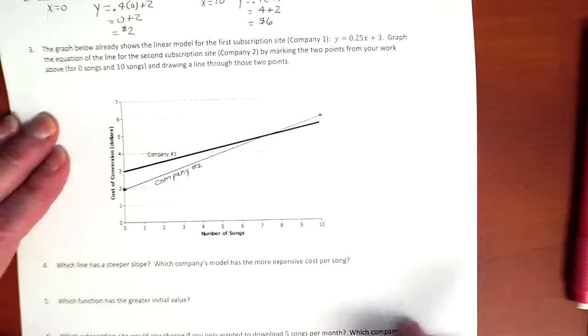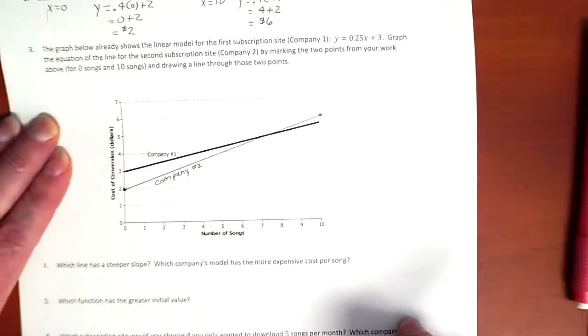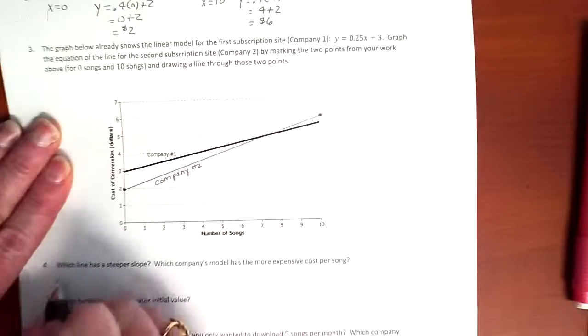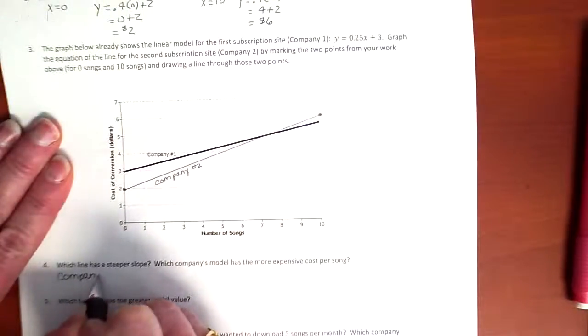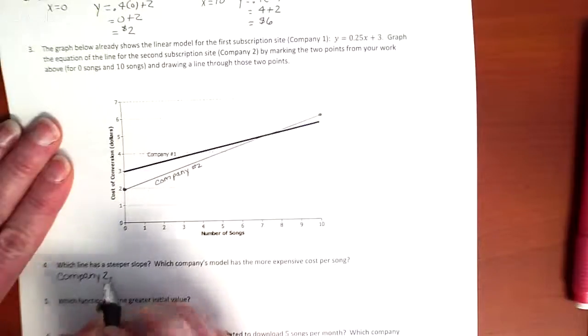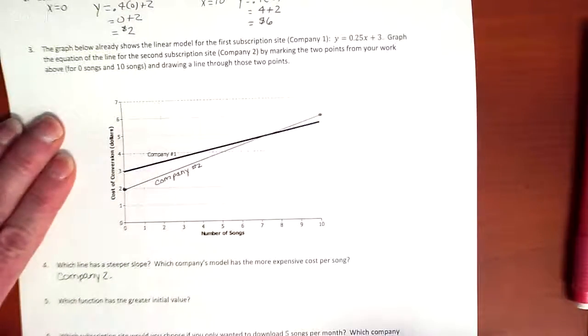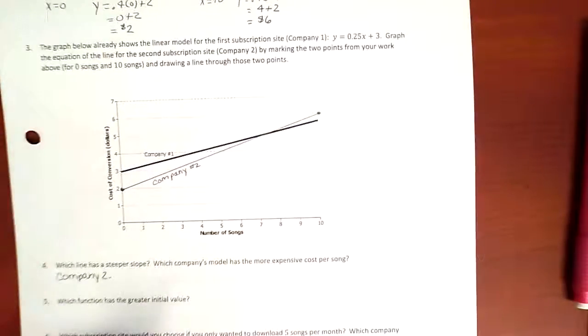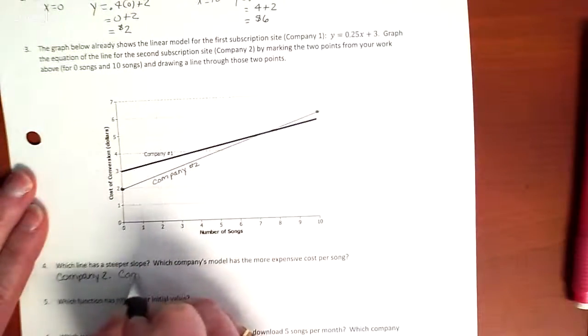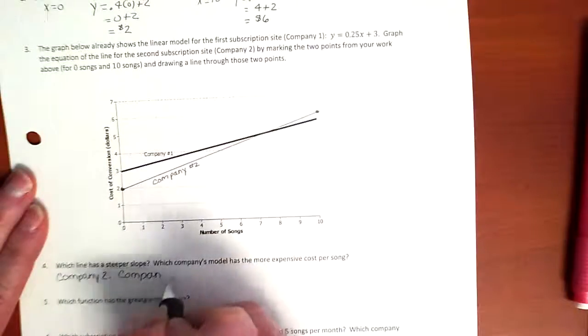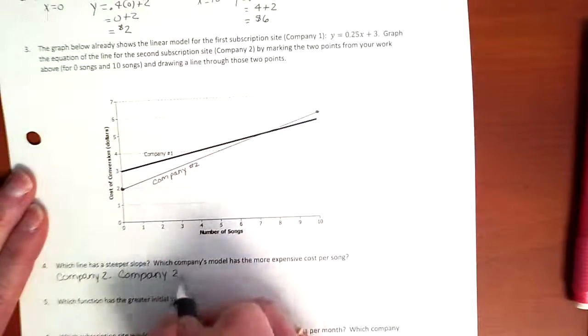It says, which line has a steeper slope? Company 2. Which company's model has the more expensive cost per song? Company 2.